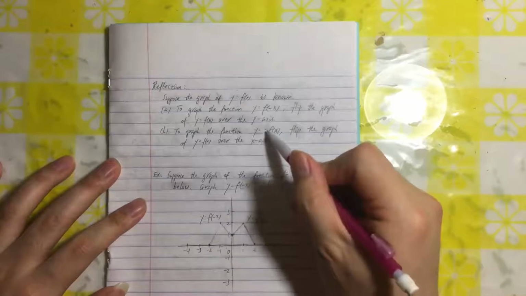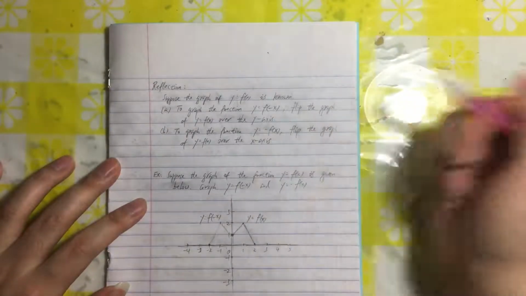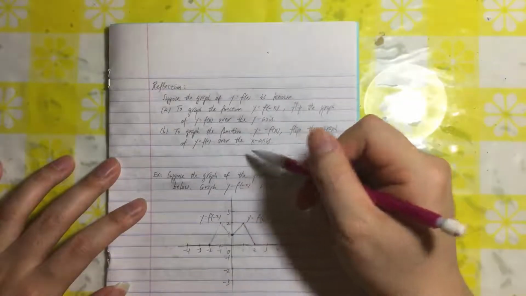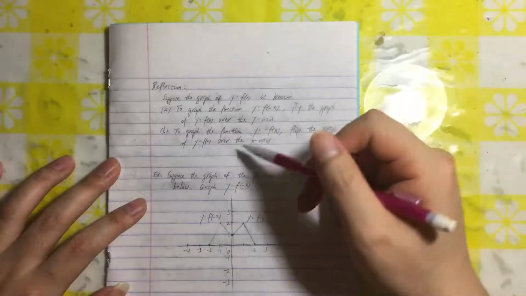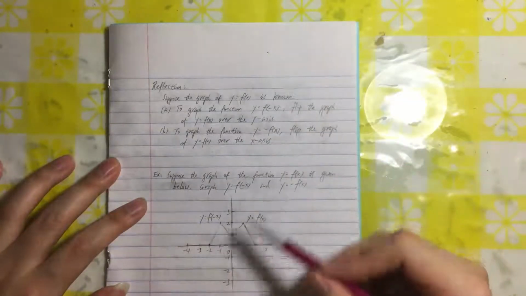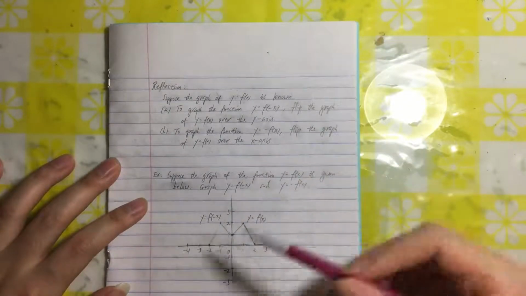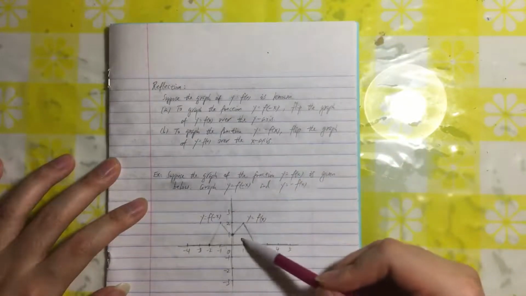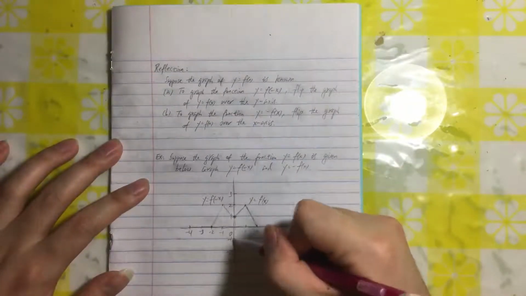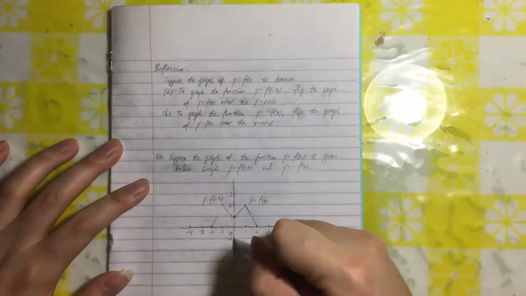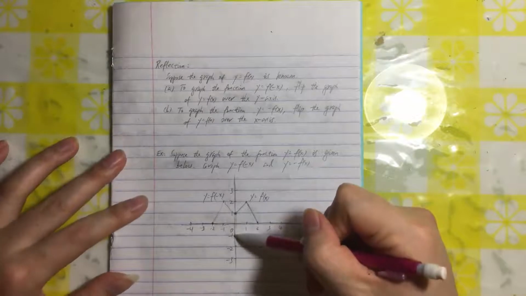If negative sign is in front of the entire function, flip the graph over the x-axis. So, in order to graph the function y equal to negative f of x, flip the original graph over the x-axis. So, if I flip this point over, positive 1 becomes negative 1.